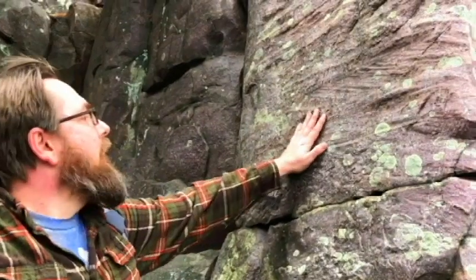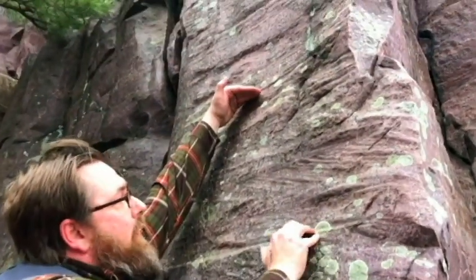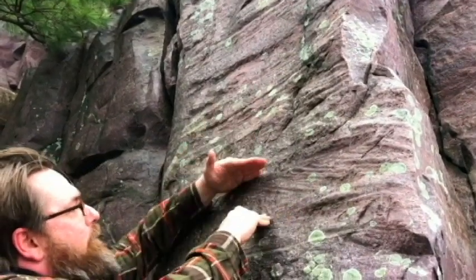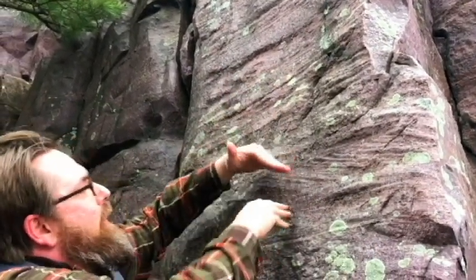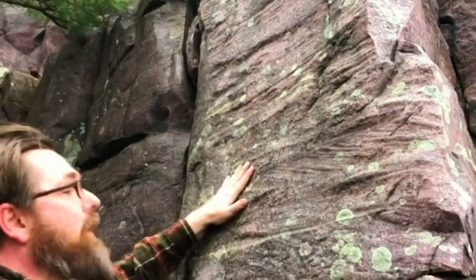Okay. What you see here is bed sets. Here, you can see the bedding, but you see cross bedding. You see bed sets, with cross laminations actually within. This was probably fluvial right here.